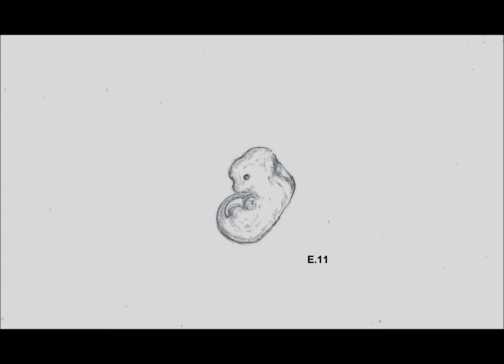The process of branching morphogenesis in the development of the salivary glands begins at about embryonic day 11. At this stage, the developing embryo begins to show signs of advanced craniofacial development, with well-defined palate and peripheral margins of the eye.